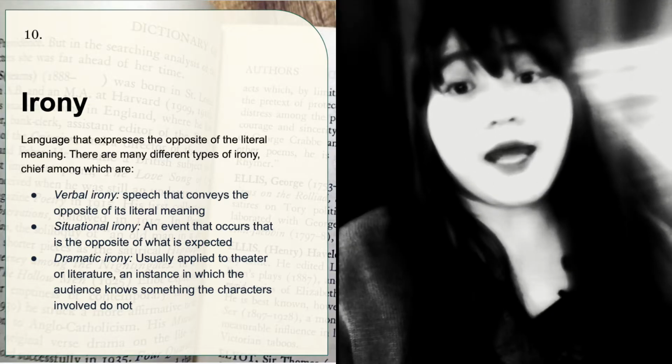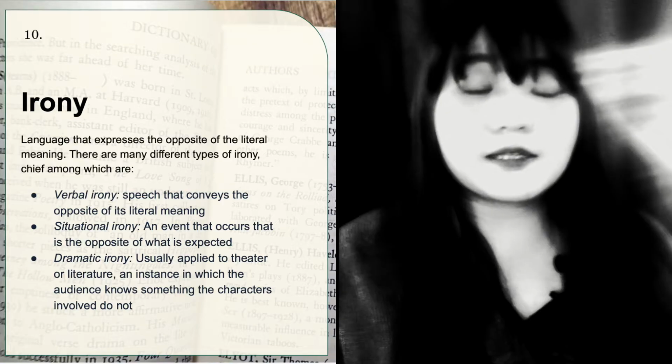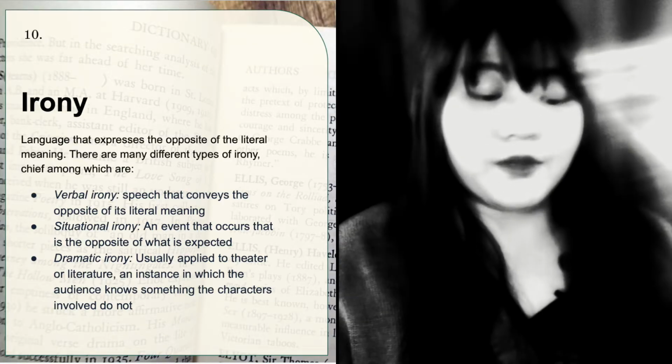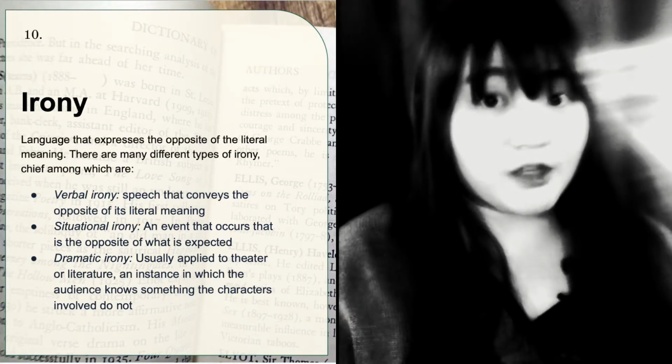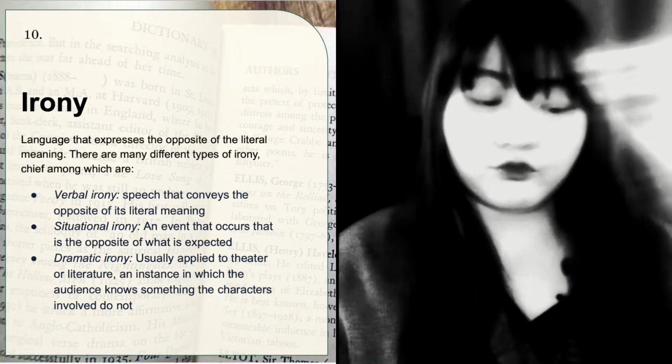Literary device number 10, we have irony. Irony refers to language that expresses the opposite of the literal meaning. There are many different types of irony, and chief among them, the types of irony that you should know are types of irony such as verbal irony.